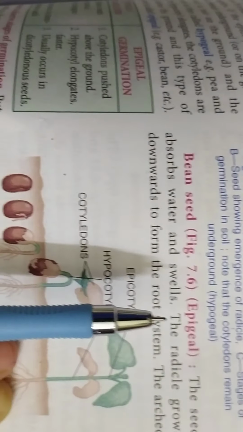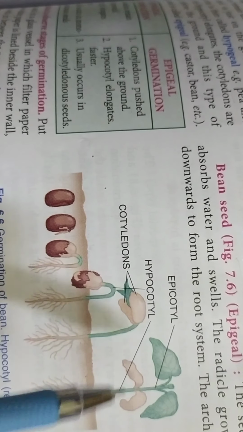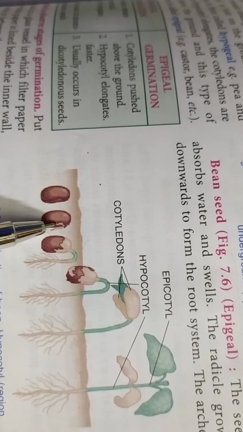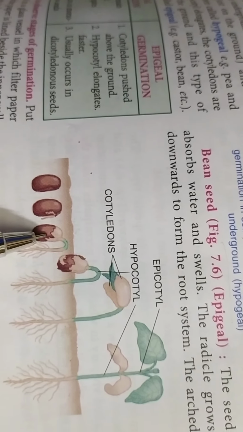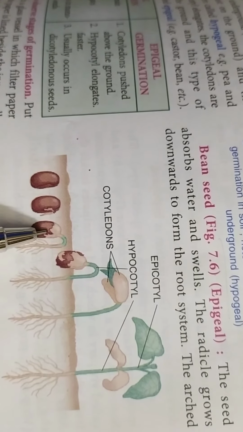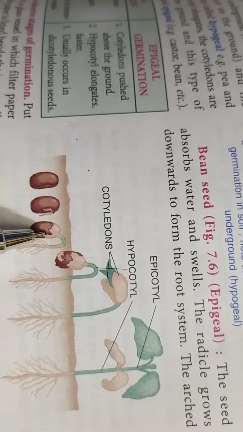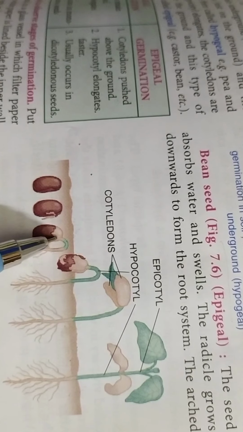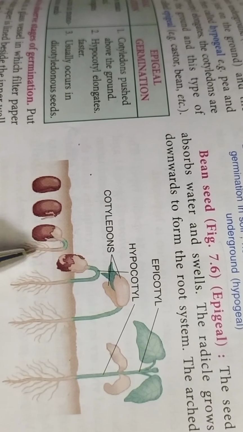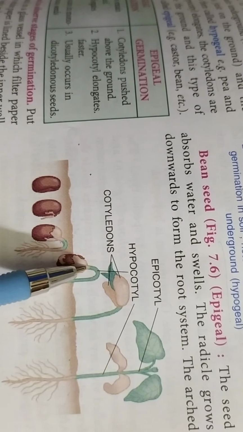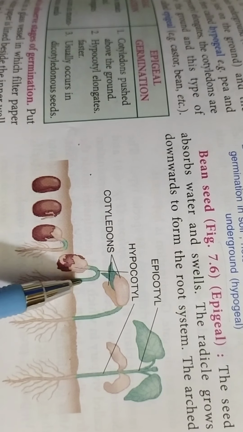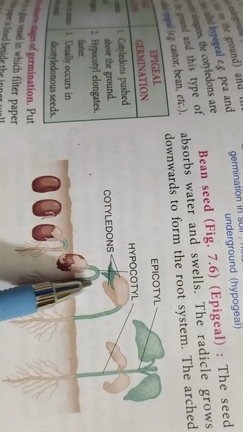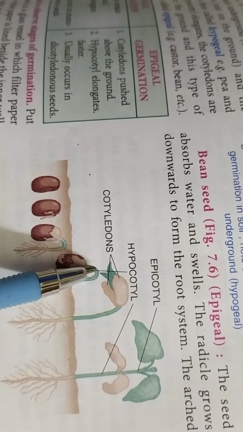Now, on the other hand, you see the bean seed. In the bean seed, the hypocotyl comes out first. This hypocotyl will come out first and it pushes the cotyledons. It forms a sort of arch, the loop or the arch. And as the hypocotyl comes out, the cotyledons are also forced.